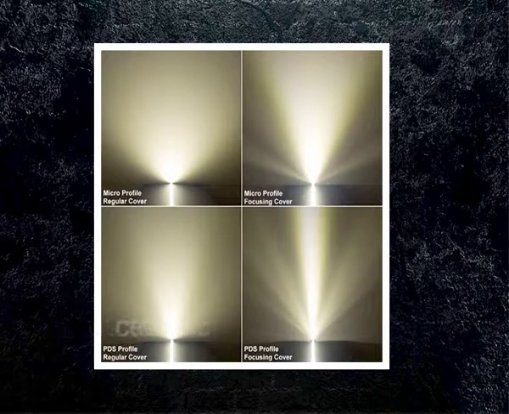Use a gobo for texturing or for projecting an image. The distribution of light across the beam can be altered. This is called peak or flat field adjustment.